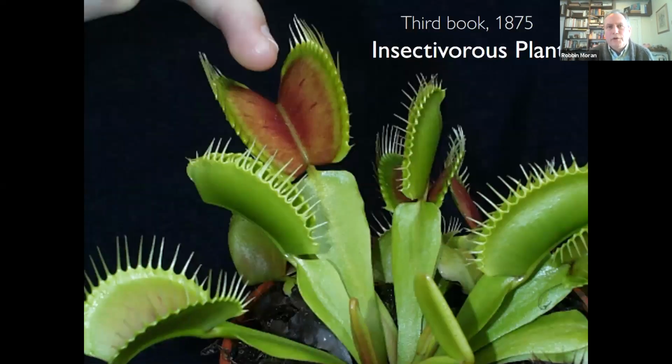Well, Darwin's third book is on insectivorous plants. And the significance of this book is simply that Darwin was really the first scientist to prove to the world that there are plants out there in nature that specifically are adapted to attract, to lure, and trap and digest insects. That notion was very controversial in Darwin's days. Most people didn't believe that. And that may sound funny to us because we've grown up with the notion that there are insectivorous or carnivorous plants. But in Darwin's time, that was controversial.